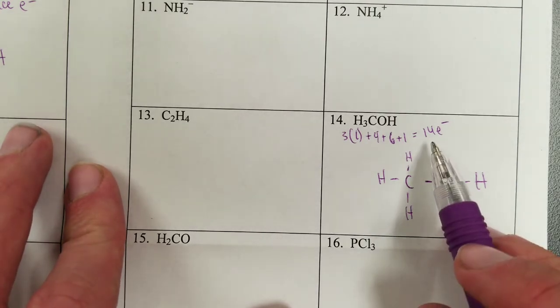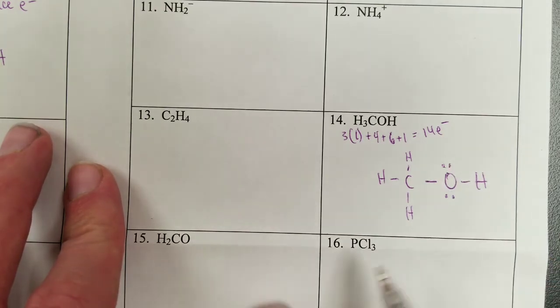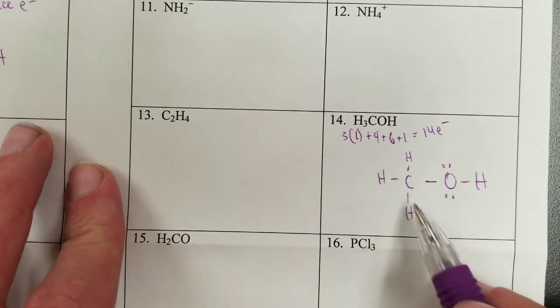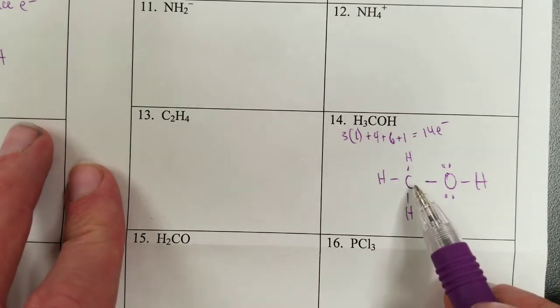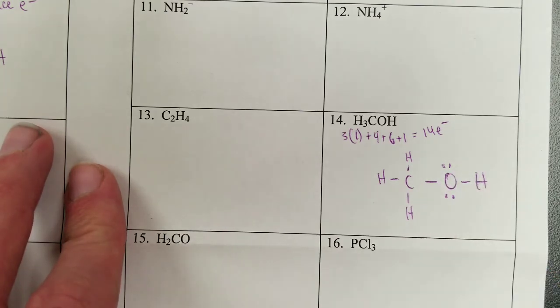Now wait, do I even have 14 electrons? Let's check. 2, 4, 6, 8, 10, 12, 14. Hey, look, that worked. And does it satisfy the octet rule? Well, first of all, hydrogen each has 2. Good. Octet rule? Yep, carbon's good. Octet rule? Yep, oxygen's good. And this hydrogen has 2. So this is a perfectly well put together structure.